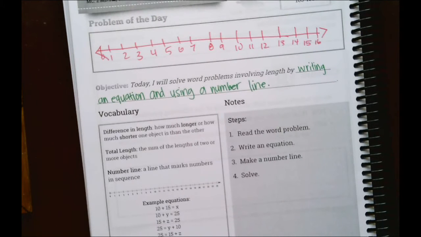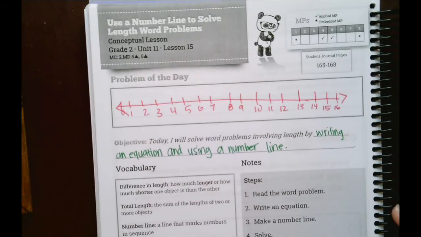Alrighty, so today for math, we're doing Unit 11, Lesson 15 and 16. Both topics are use a number line to solve length word problems. So yes, we are working with word problems today. Don't be intimidated. It's perfect to do them now because you can watch this video over and over again. If you need help understanding more, of course, you can always contact me to see if we can work one-on-one. But I think you guys can do this.